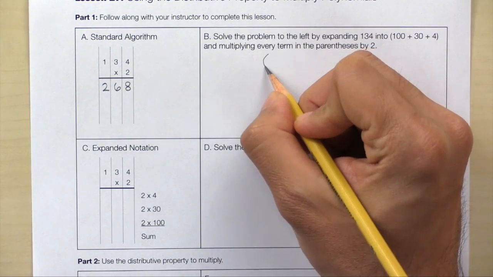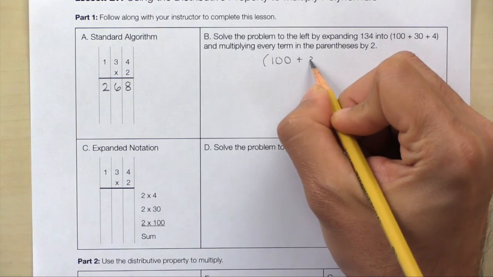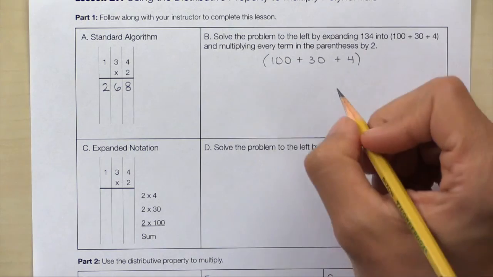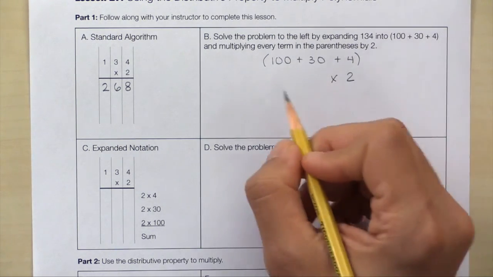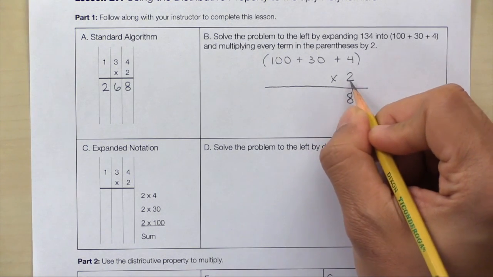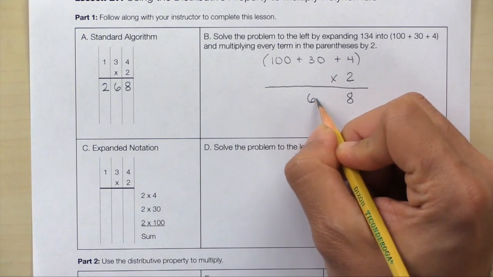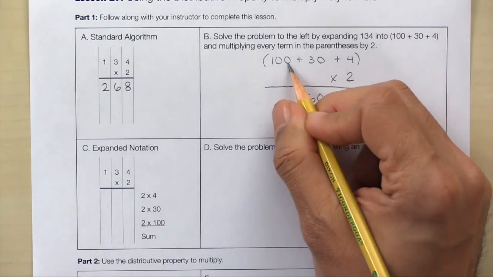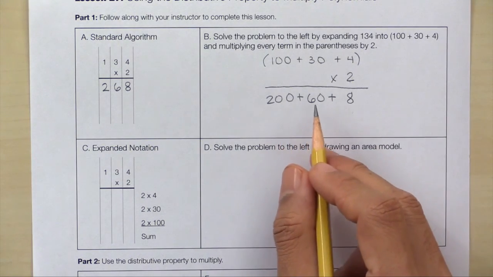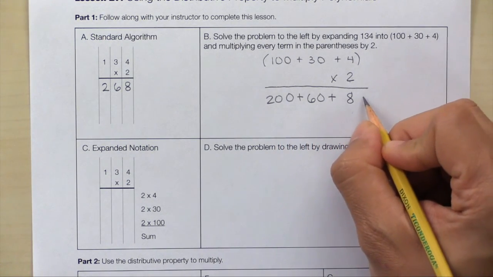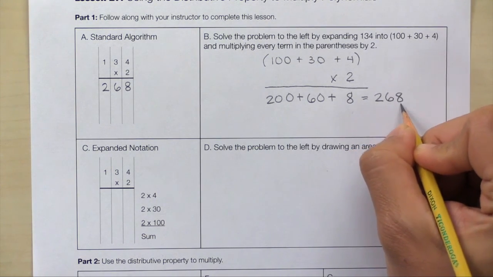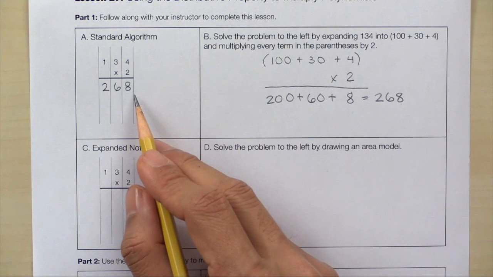So here we have 100 plus 30 plus 4, 134 times 2. 2 times 4 is 8. 2 times 30 is 60. 2 times 100 is 200. 200 plus 60 plus 8 equals 268. And notice how this matches our previous answer.